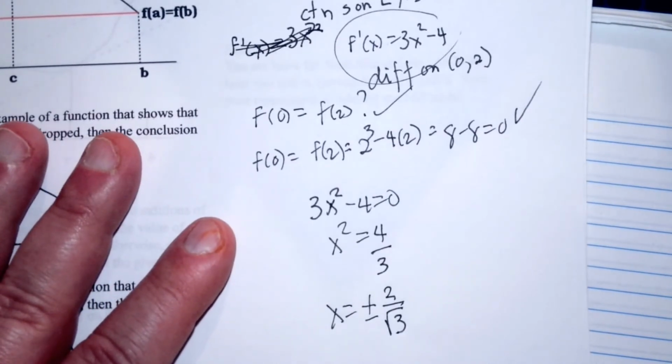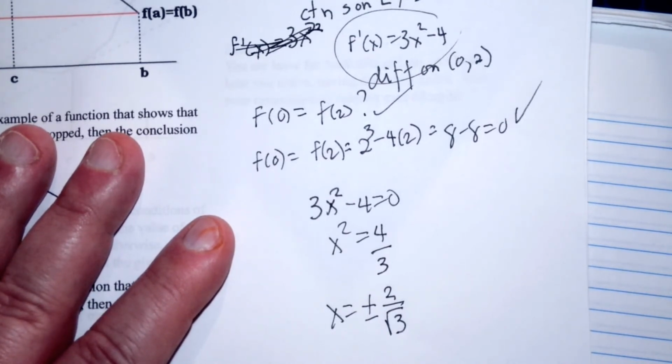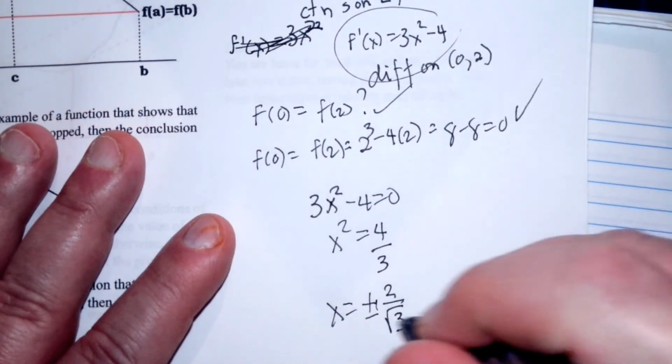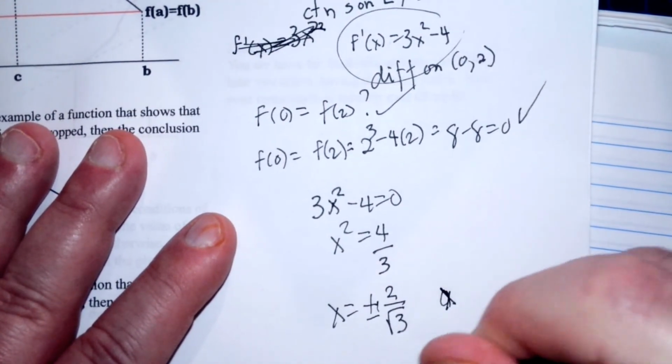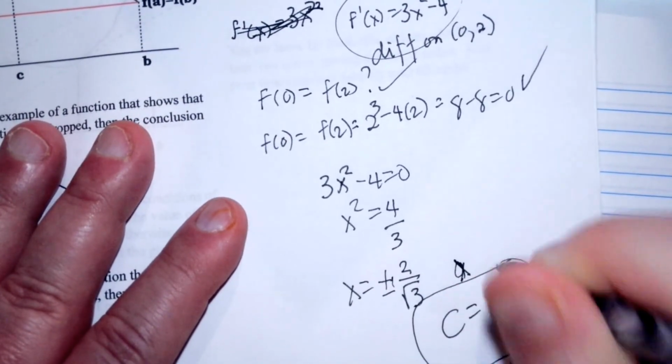Now, the value of c, well, there may be more than one, but those values have to lie on the interval from 0 to 2. The negative value in this case doesn't, so really what we want is that c equals 2 over the square root of 3. We want only the positive root.